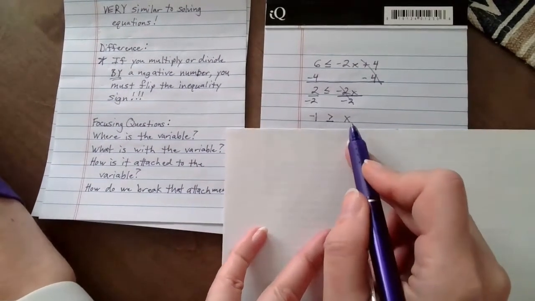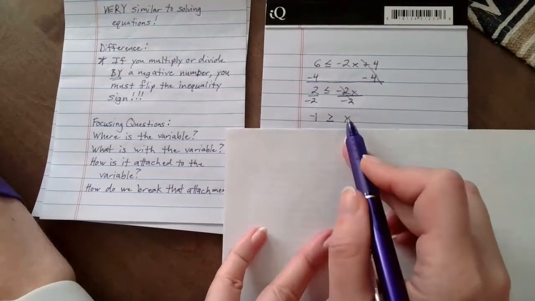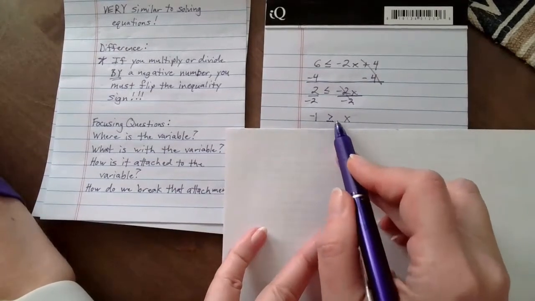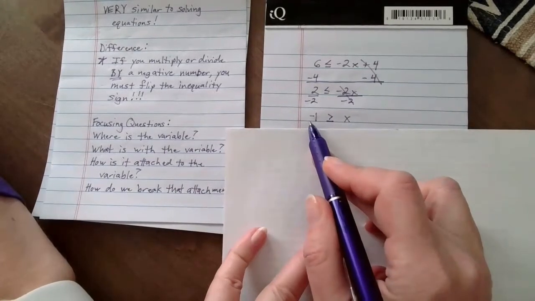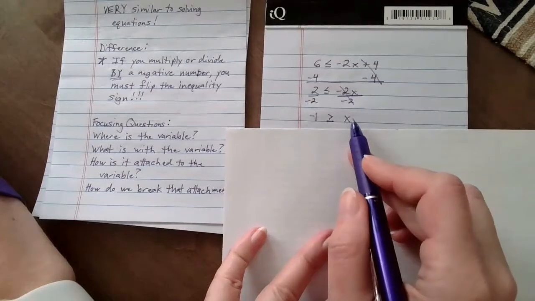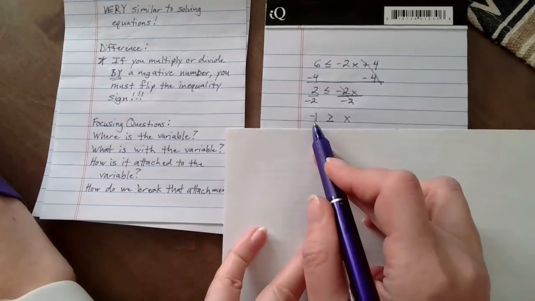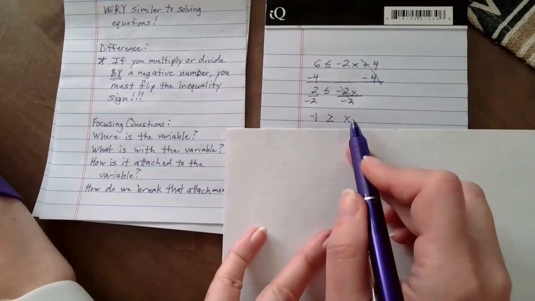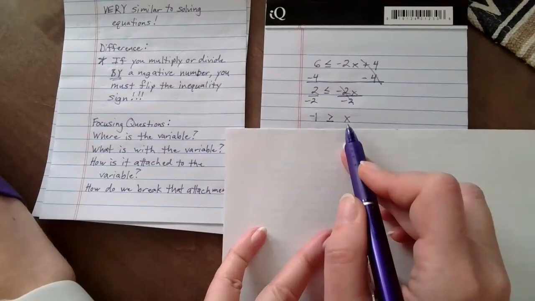This means that, notice also the x is on the right side instead of the left side. So the x is on the tiny side of things, and the -1 is on the big side of things. So I want things that are actually smaller than -1, because -1 is greater than x. So pick something smaller than -1.